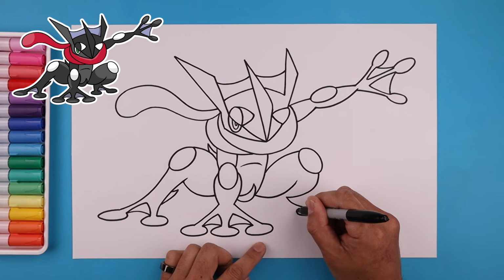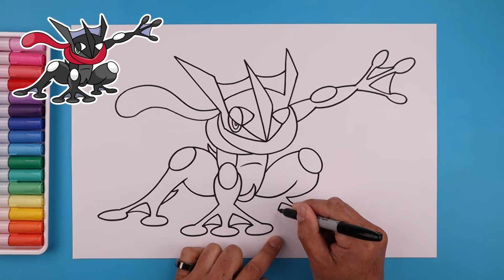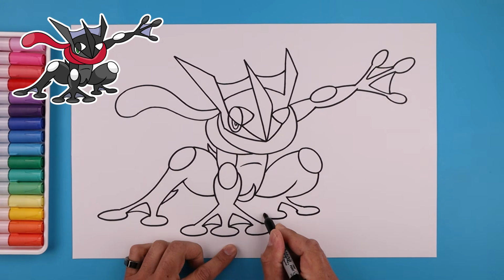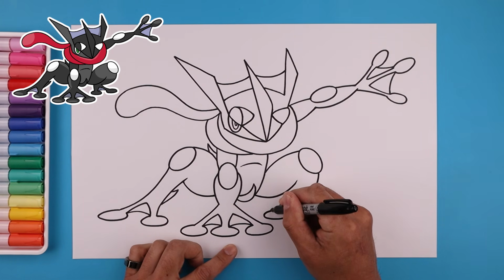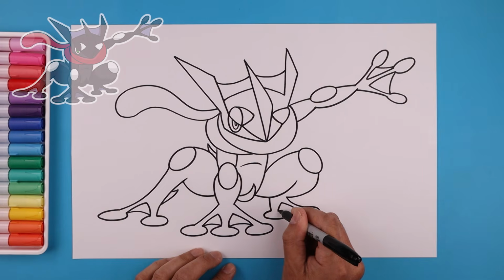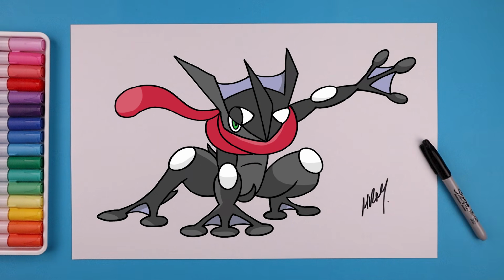Let's bend the inside of the toe, going up, and draw that second toe, coming down with a curve. Add that oval on the end. And we'll bend the foot going up underneath. And we'll finish off by adding that webbing in between the toes. Let's sign our art and add a splash of color, and that's pretty much it. That's how to draw Shiny Greninja from Pokemon.